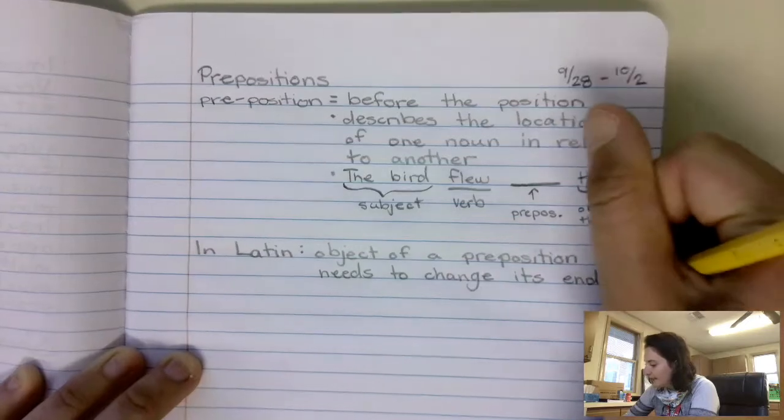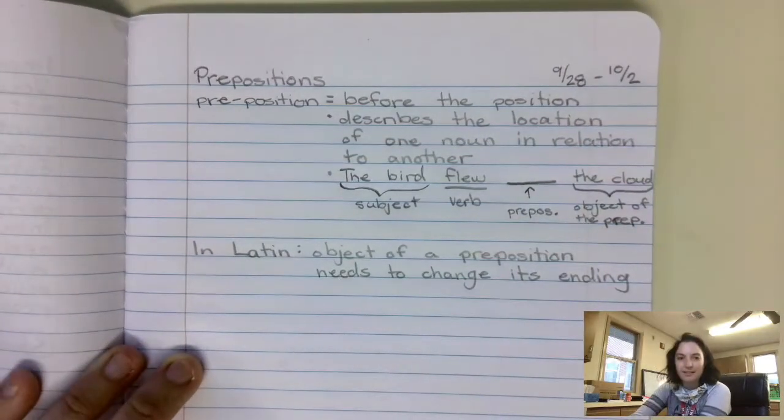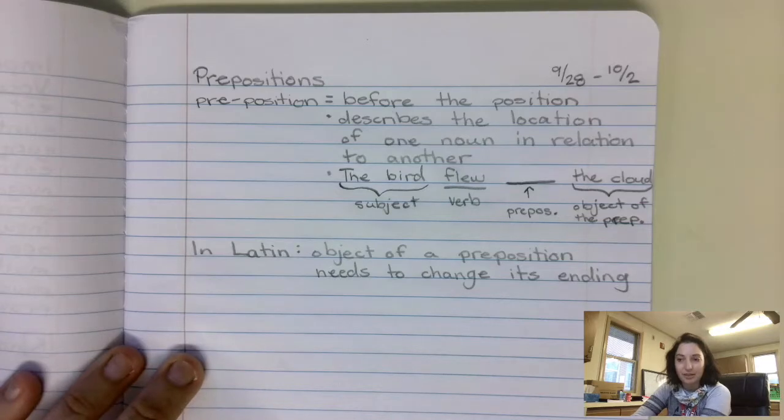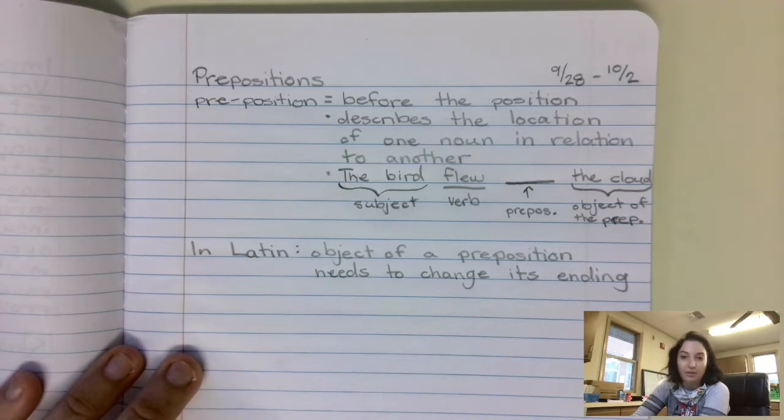In Latin, the endings of almost every word can change, and it doesn't change the meaning of the word. So if you change the ending of cloud, it would still mean cloud. It just changes what it's doing in the sentence. So if something is the object of a preposition, it needs to change its ending to reflect that.